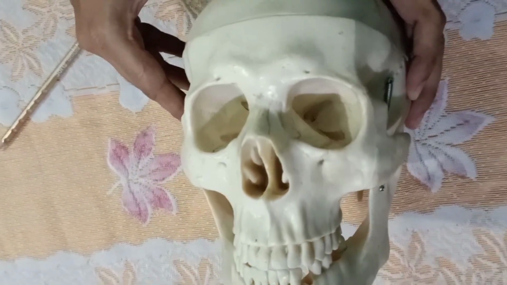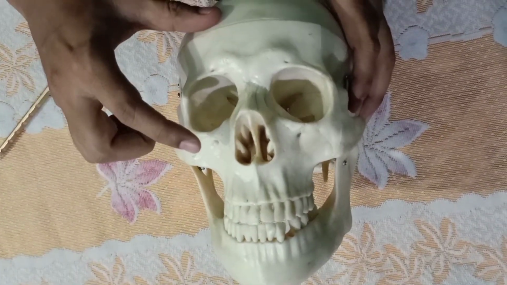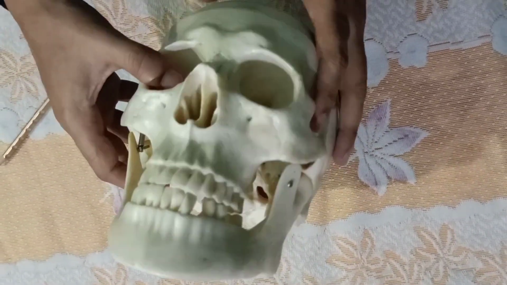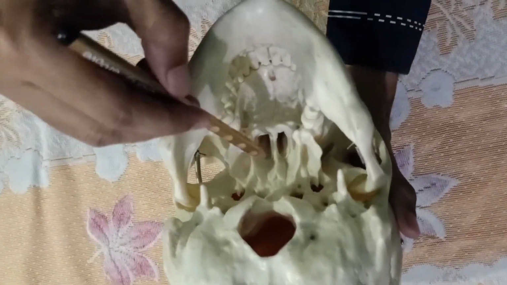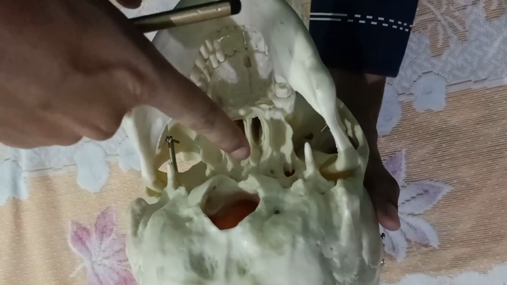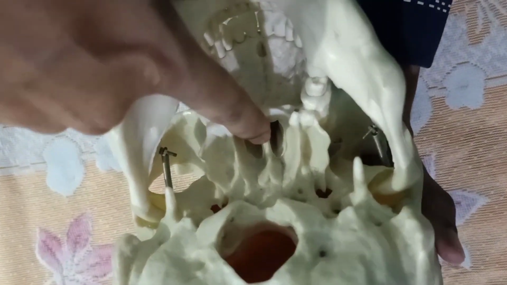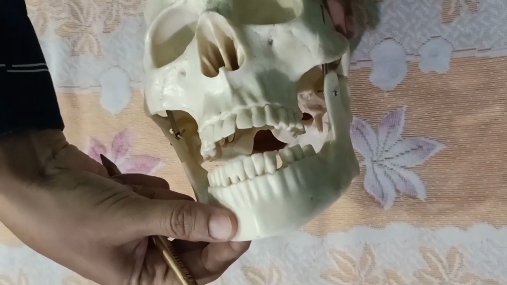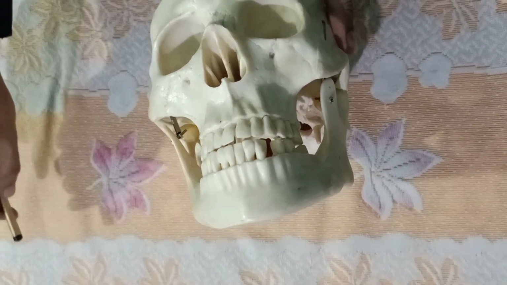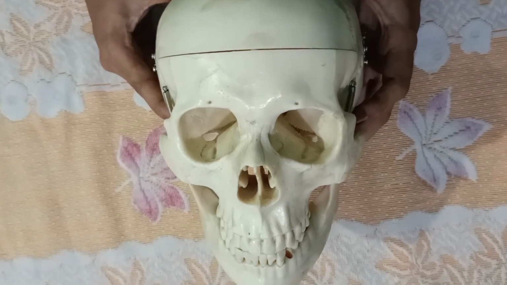The 2 unpaired facial bones are, this is the vomer. This vertical plate like bone is the vomer, and second is the mandible, which forms the lower jaw. These are the facial bones.